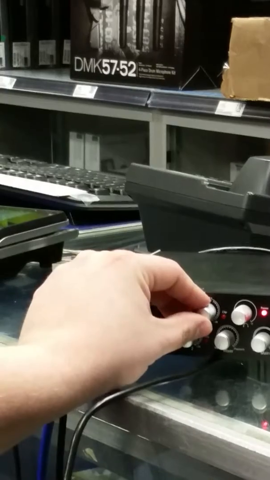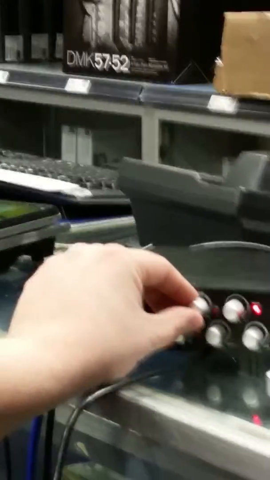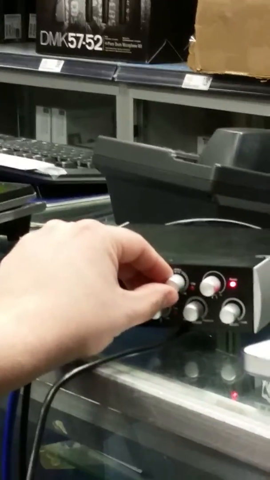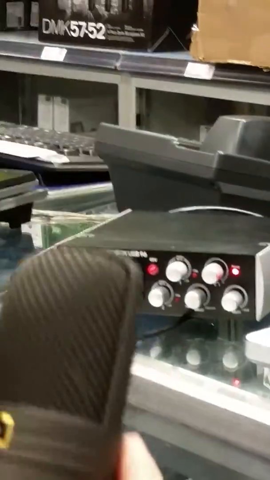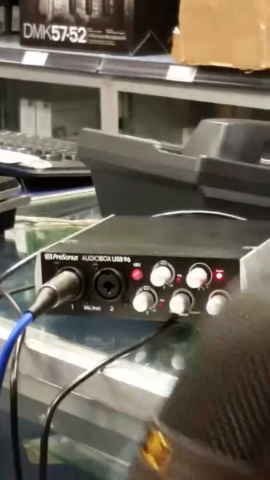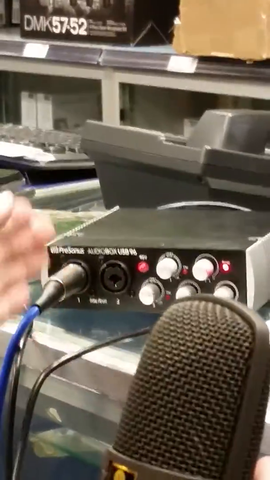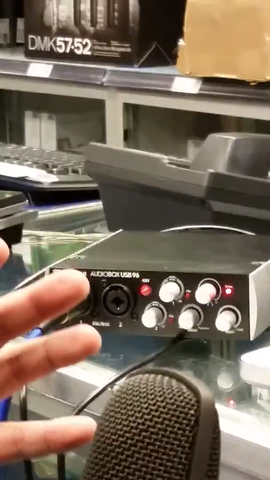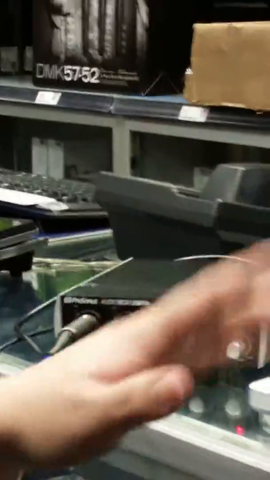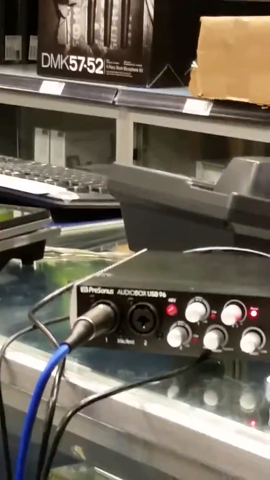So if you're going to sing or play anything, you want to get that as loud as possible without it clipping. That way you have the best waveform possible. I know I'm talking Greek here, but anyway, let me grab a guitar and we'll record something.